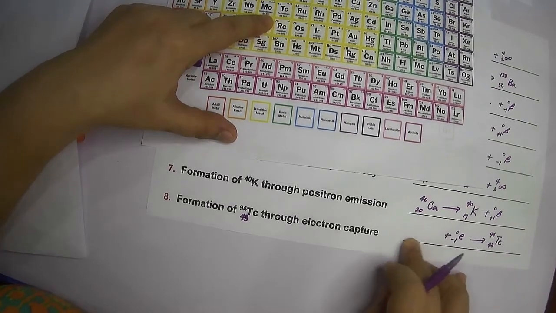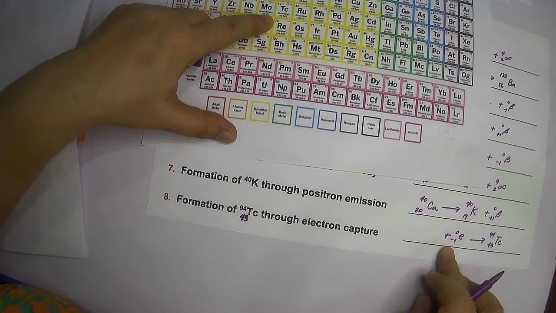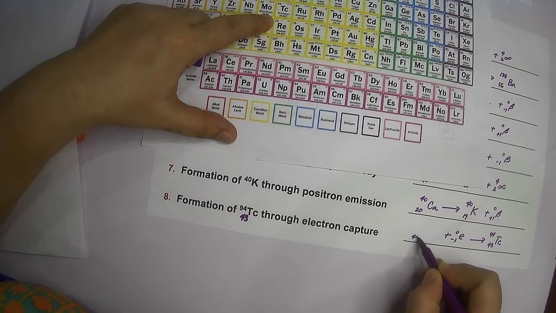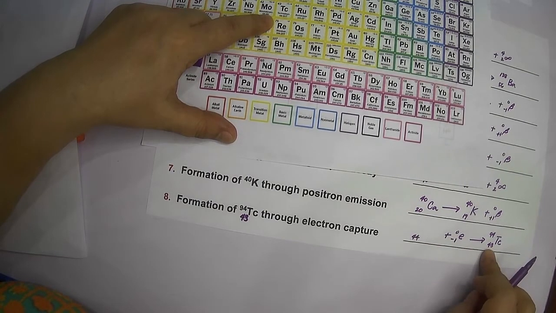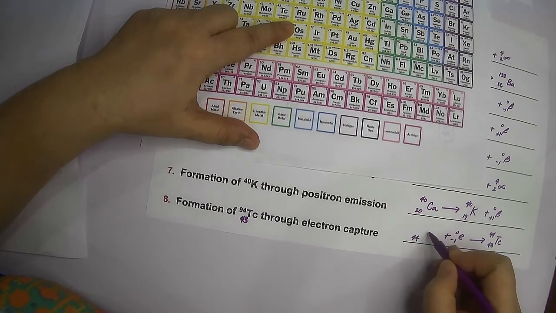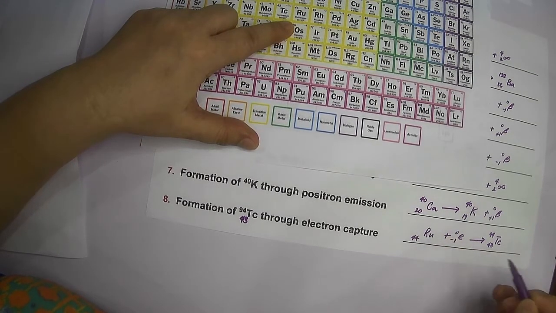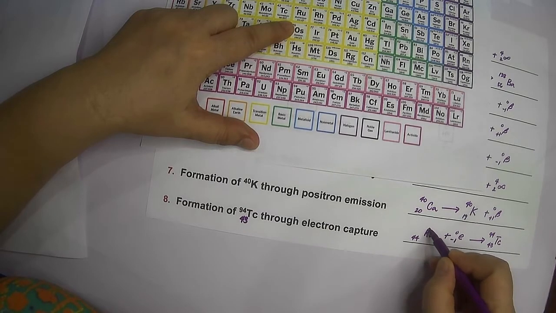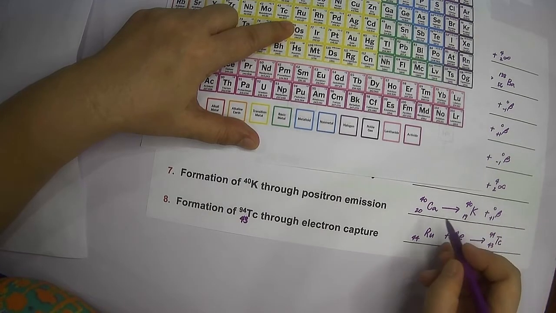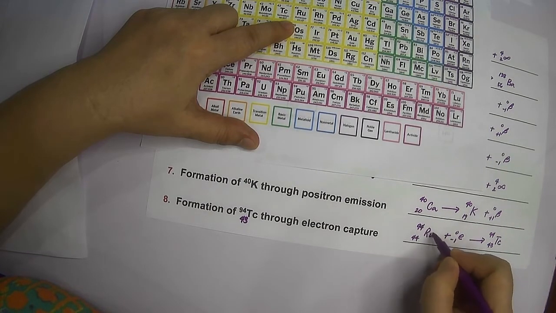To identify the parent nuclide, we have here element 44, because 44 minus 1 is 43, and that is ruthenium. The mass is 0 plus 94, that is 94.